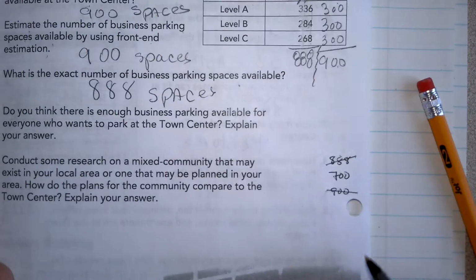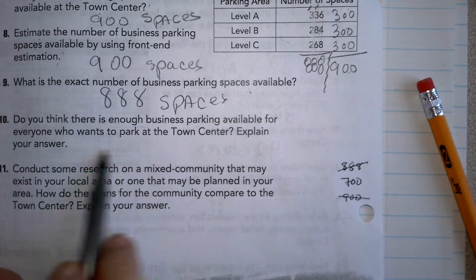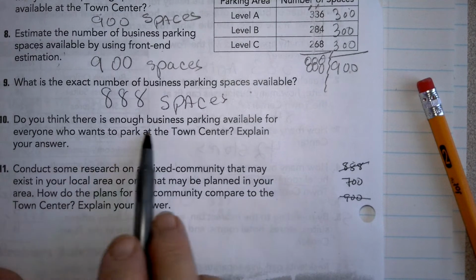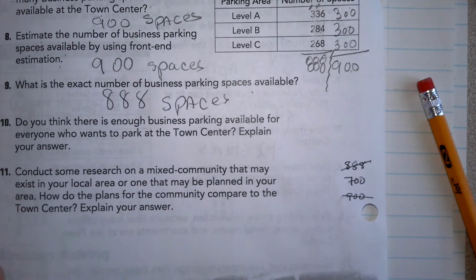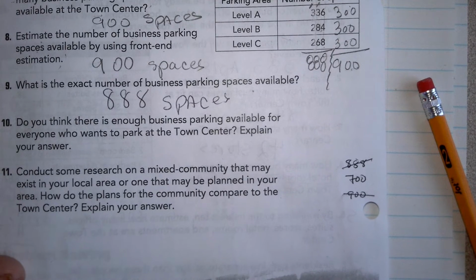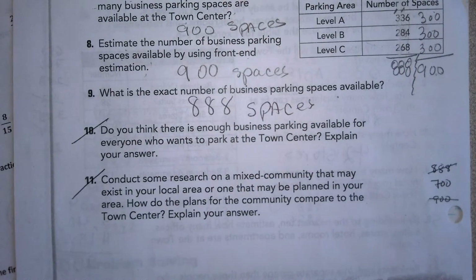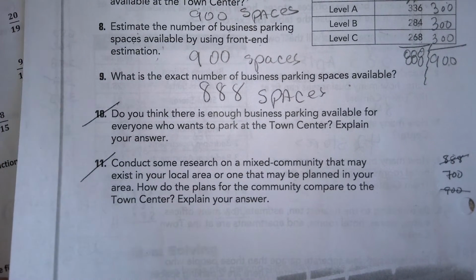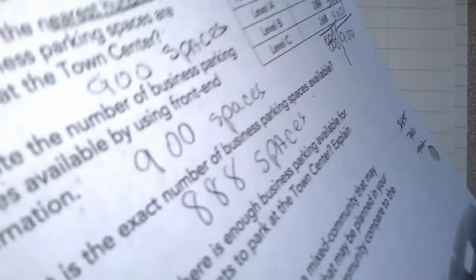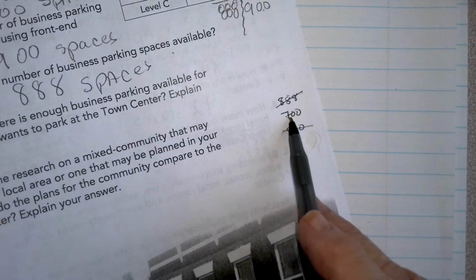I'm going to erase that. Do you think there's enough business for everyone who wants to park there? Explain your answer. Well, I don't know how many people want to park there, so I can't answer that question. I'm not going to worry about it. We're not going to do those two. Okay. Now, so what I would do, listen carefully. I don't know. I could have meant 900.